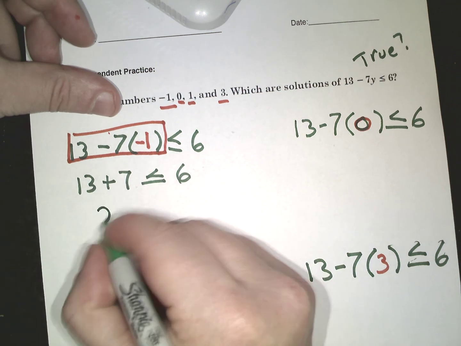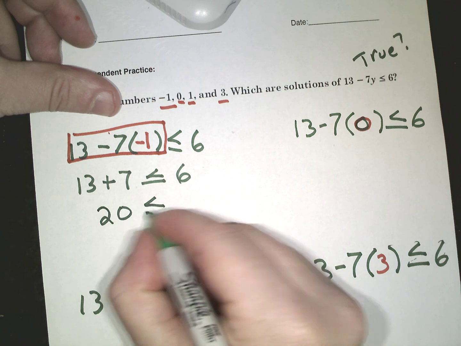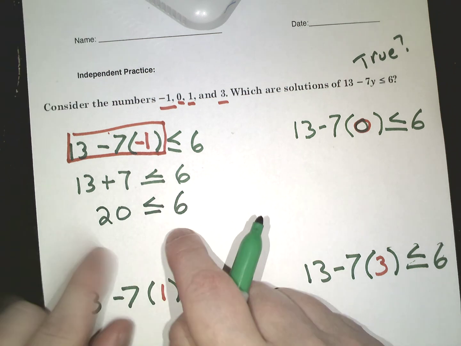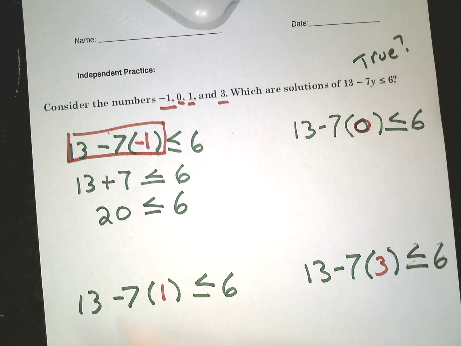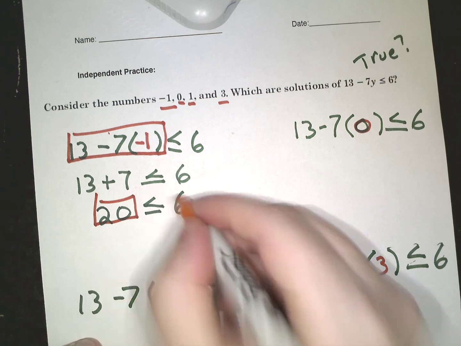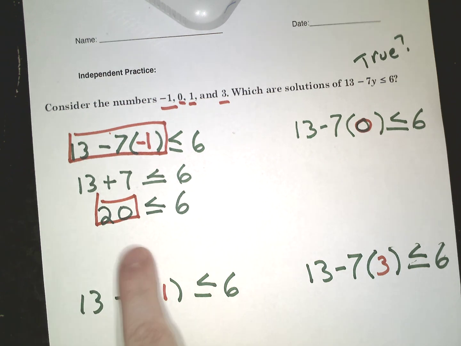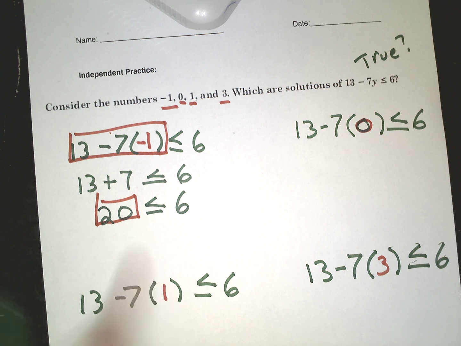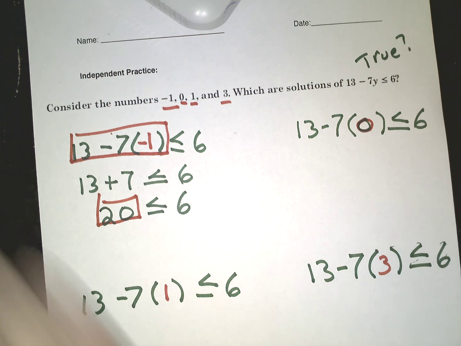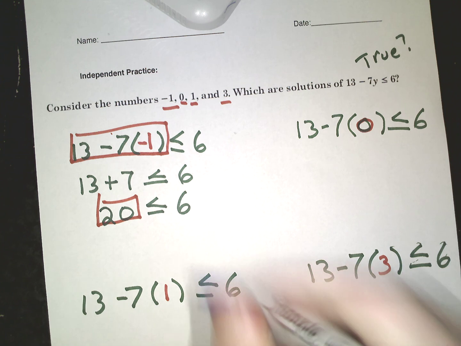Okay? So then I would have the answer, and I'll show you where the calculator would leave me off. 13 plus 7 is 20. So if you use the calculator, that would be the answer you got from the calculator. Then you plug it in right here, and then you look at it and you go, well, 20 is less than or equal to 6? Sorry, buddy. That is false.